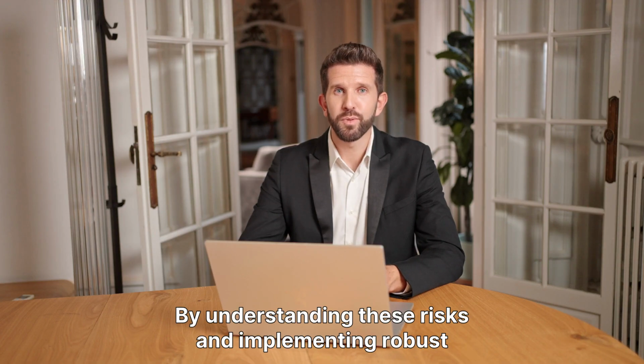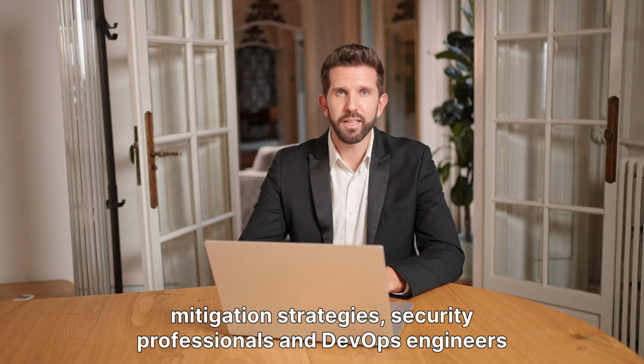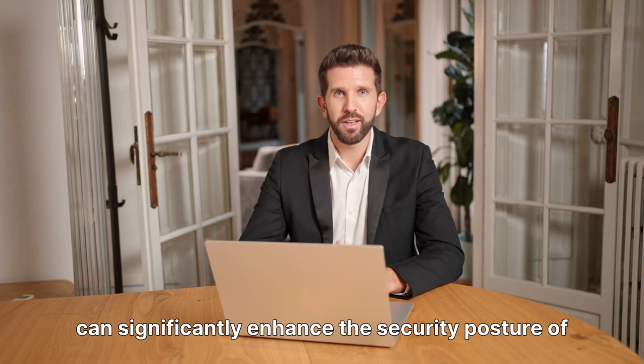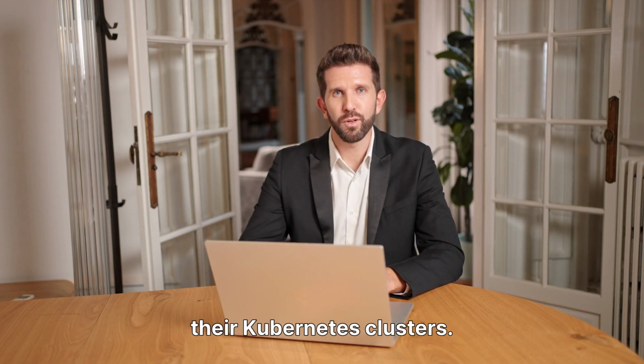By understanding these risks and implementing robust mitigation strategies, security professionals and DevOps engineers can significantly enhance the security posture of their Kubernetes clusters.